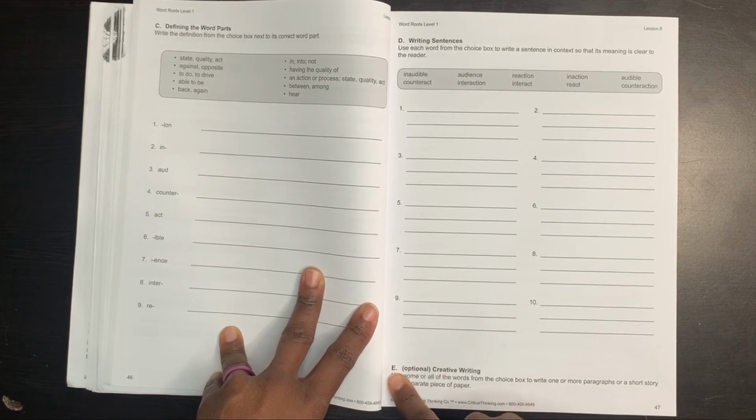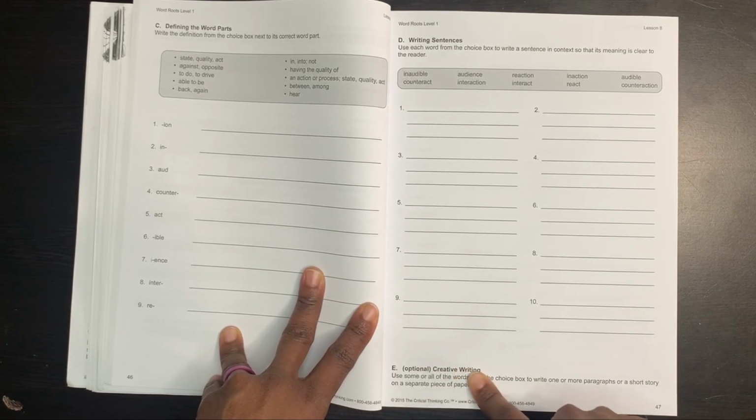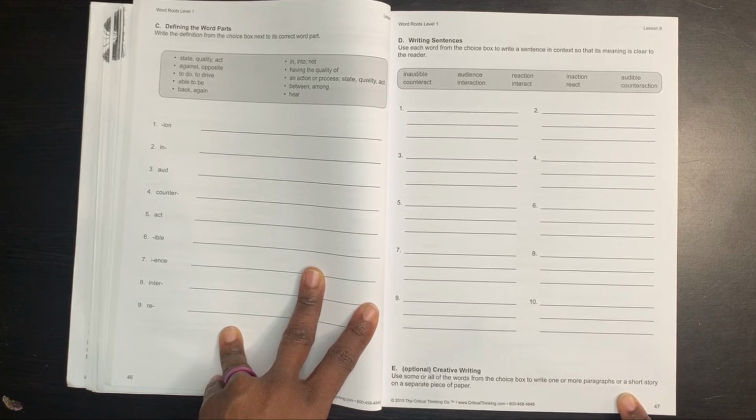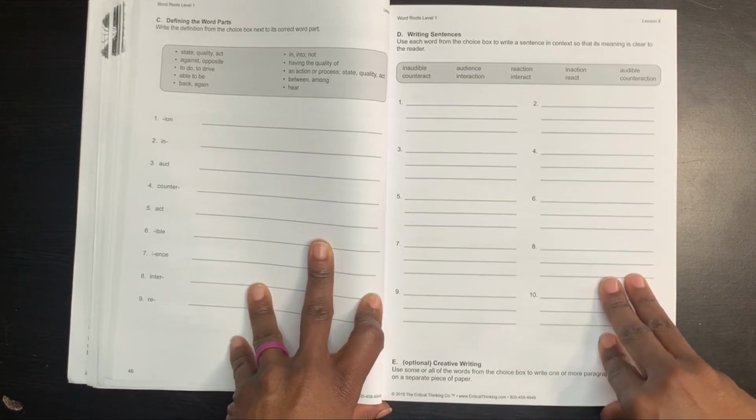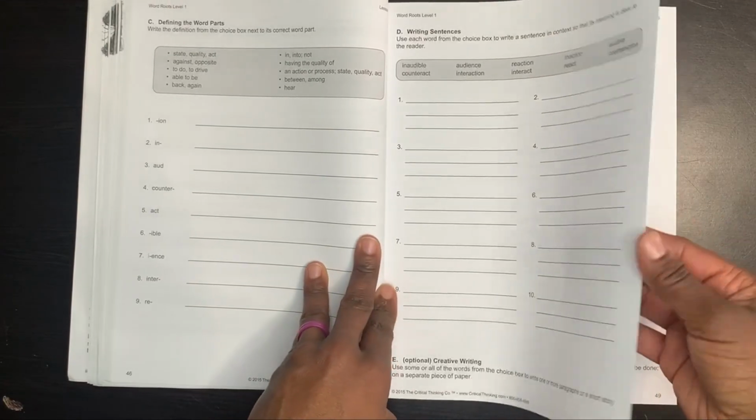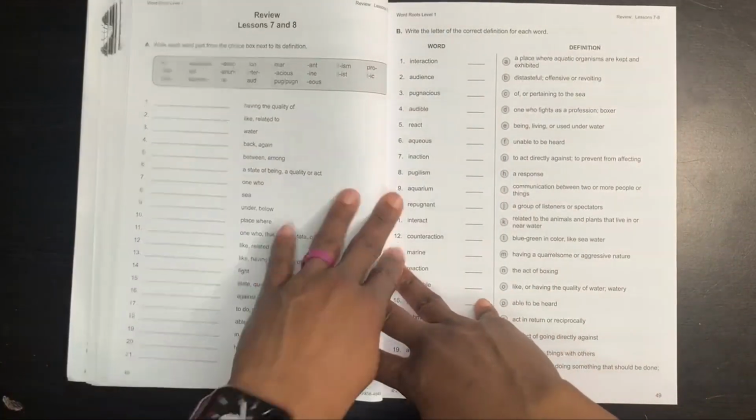And then at the end, you would go to E. This is optional. It's creative writing. Use some or all of the words from the choice box to write 1 or more paragraphs or a short story on a separate piece of paper. That is awesome because they get creative writing within the curriculum.